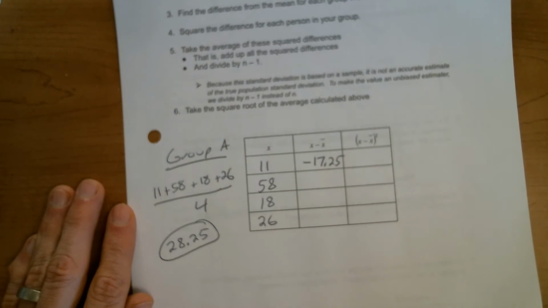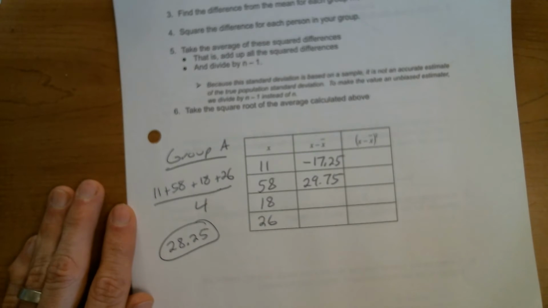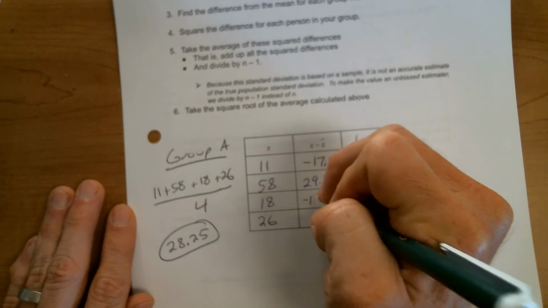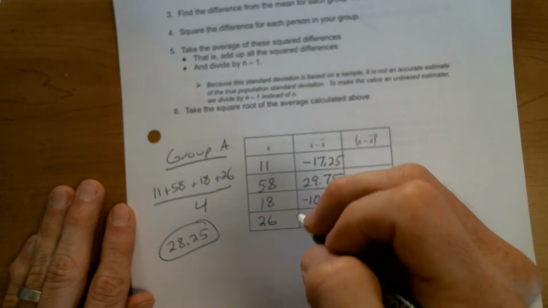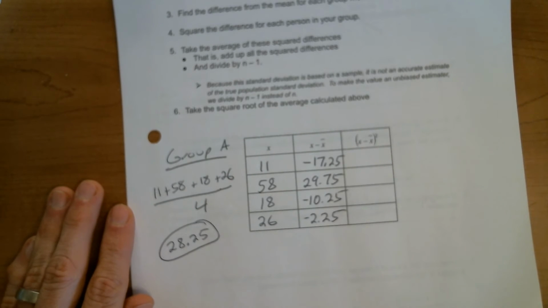So 58 minus 28.25 gets 29.75, 18 minus 28.25 gets negative 10.25, and then 26 minus 28.25 gets negative 2.25. So those should be your values.